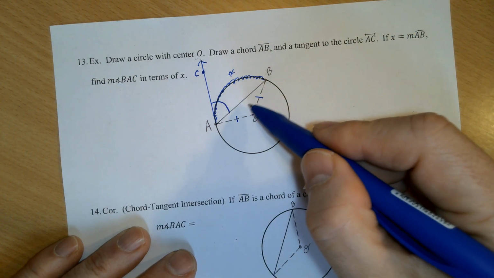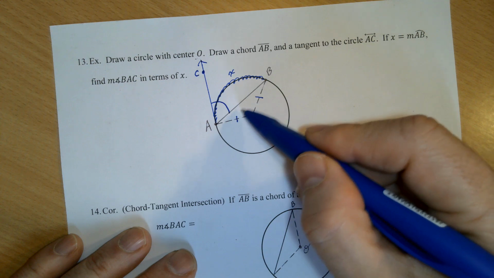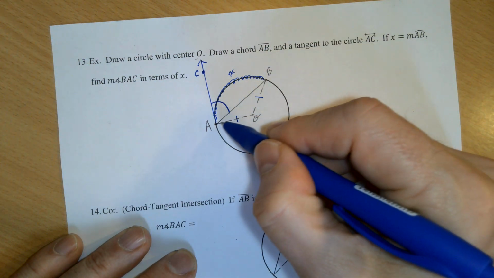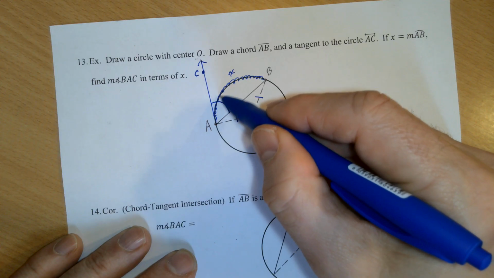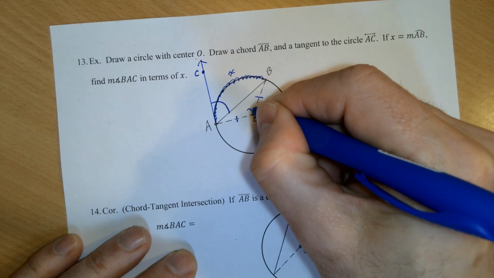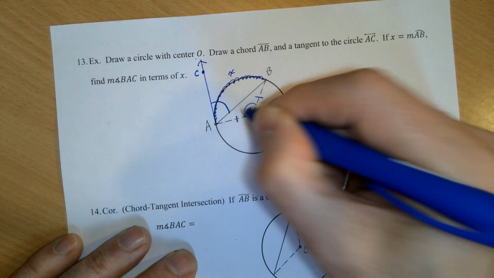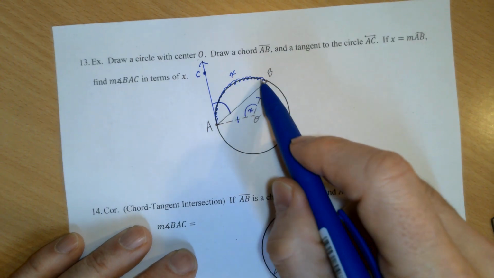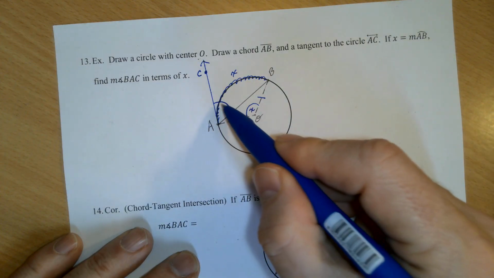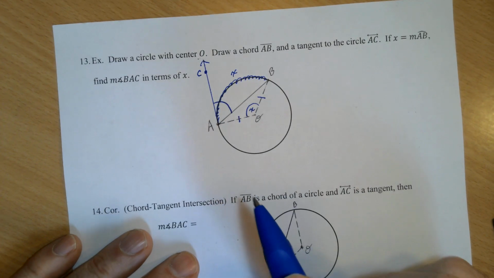So we have an isosceles triangle here. And by the way, since that's a central angle and it intercepts this arc, this central angle here is equal to x, the measure of this arc. Okay, so we're looking for this angle right here.